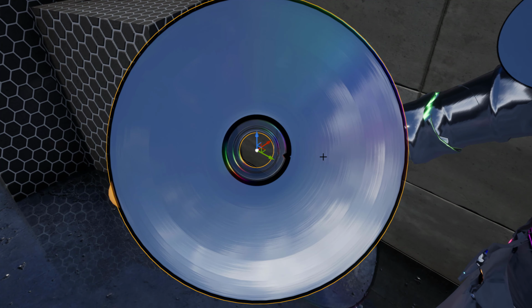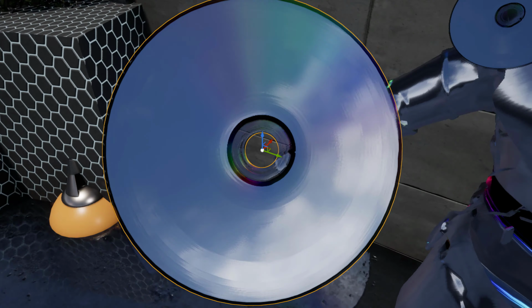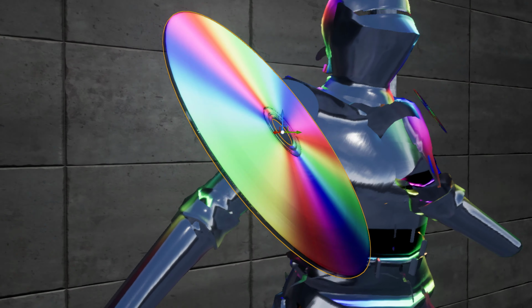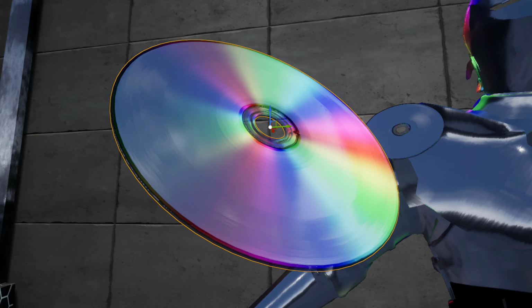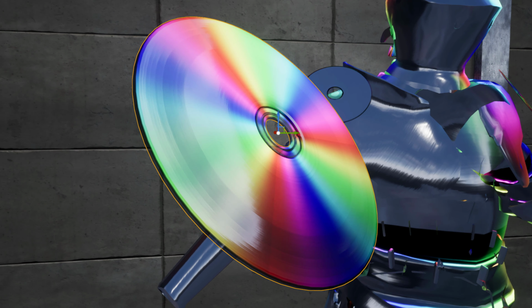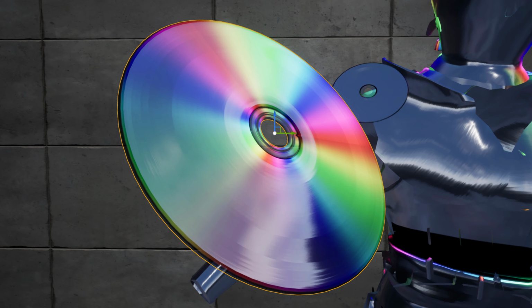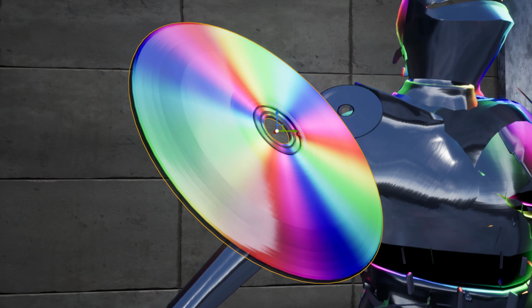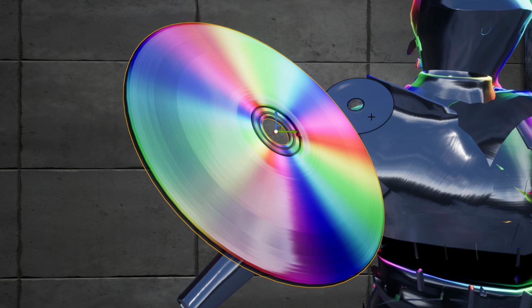Alright, we're in Unreal and this is the surface that we are going to build. Now as I move the camera, you get to see that distinctive rainbow pattern that shows up. Now, I mistakenly called this a refractive pattern. There is some refraction involved, but technically this is thin film interference that's causing this rainbow pattern. And we'll talk about that.